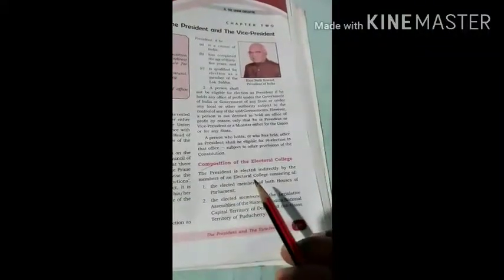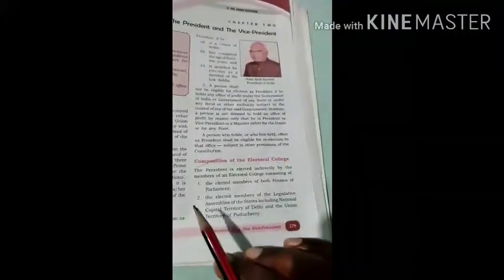Now, composition of the electoral college. The President is elected indirectly by the members of the electoral college consisting of, so who are the members of the electoral college? Let us see. First, the elected members of both houses of Parliament, Lok Sabha and Rajya Sabha. Number 2, the elected members of the legislative assemblies of the states, including the National Capital Territory of Delhi and the Union Territory of Pondicherry. So even the legislative assembly members of different states are part of the electoral college, as well as certain territories which are ruled by the center, like Delhi and Union territories. From these particular territories also, the members can vote for the election of the President, and they are also part of the electoral college.